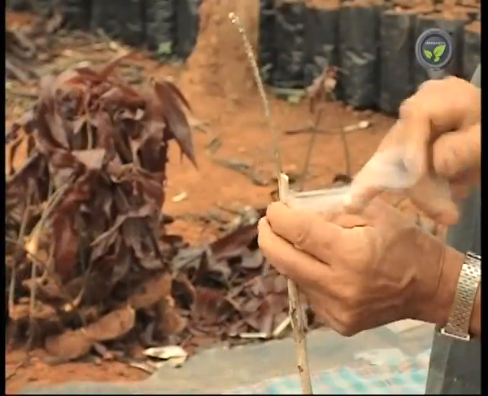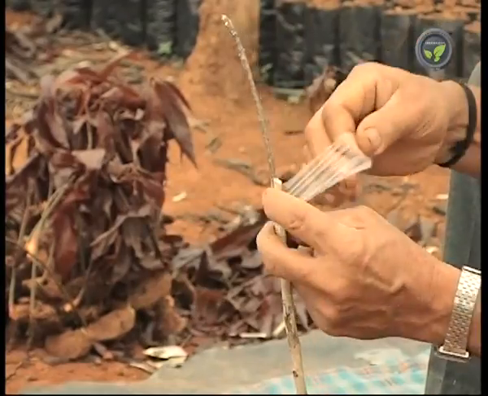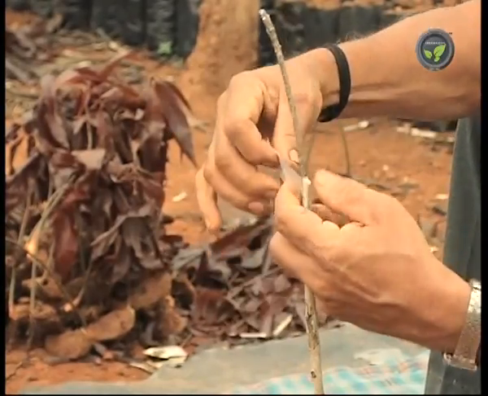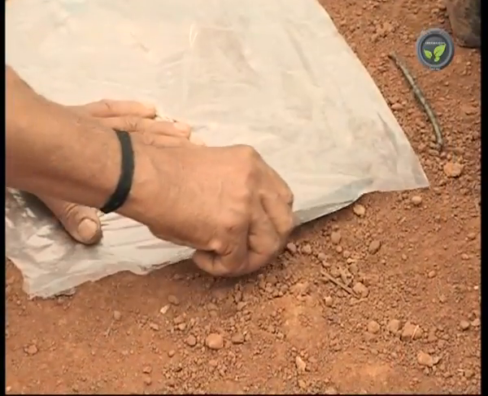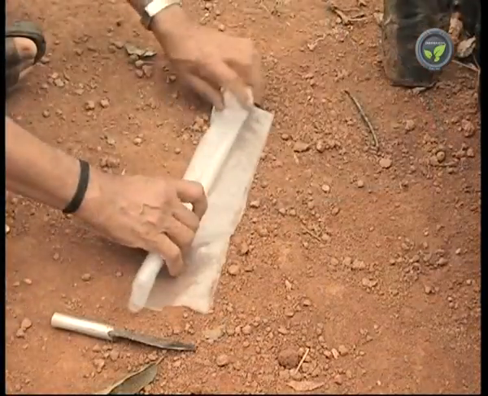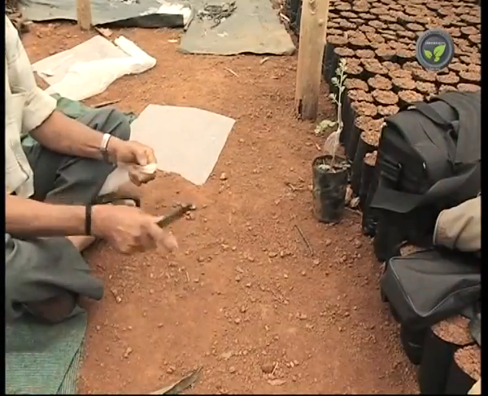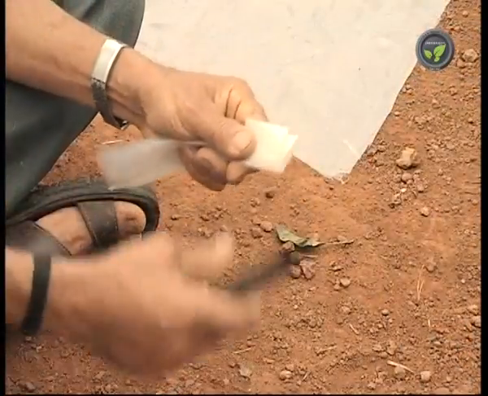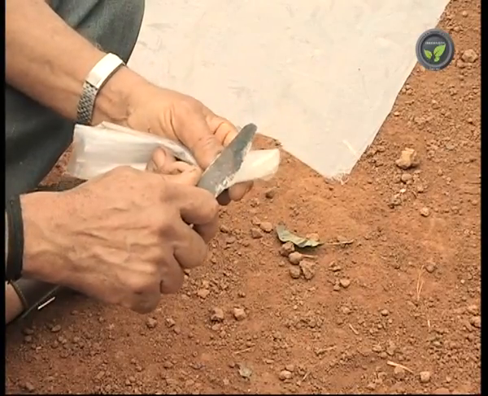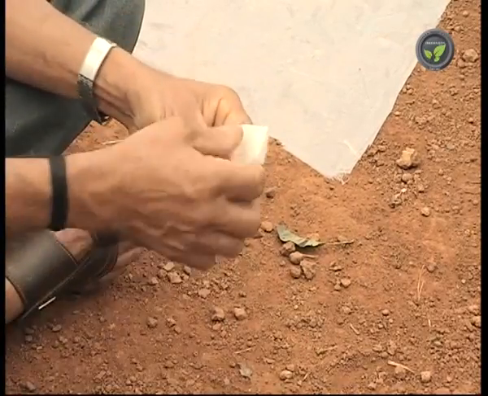What we are using here is a common plastic strip. It is not a gum tape. Soft stretchable plastic of medium thickness is folded like this and cut for 1 inch width. This plastic strip avoids air and water entering the graft joint.